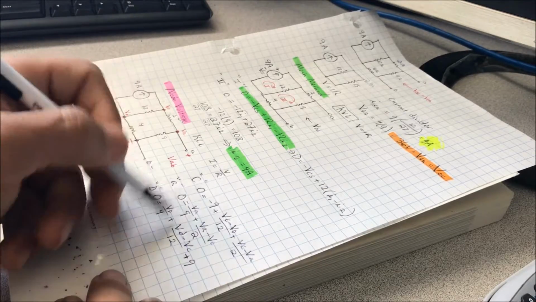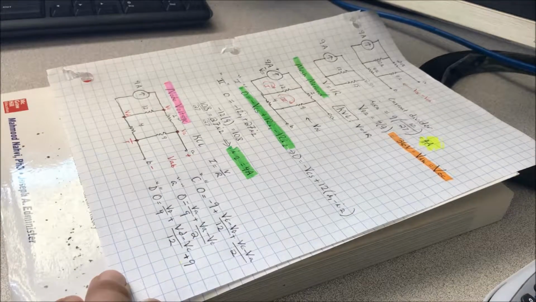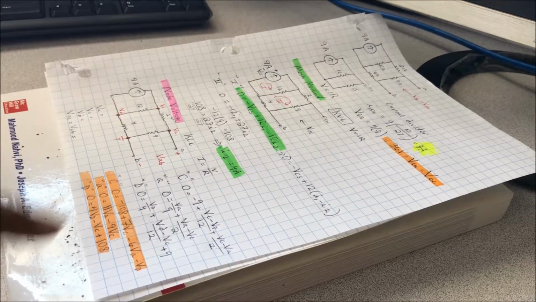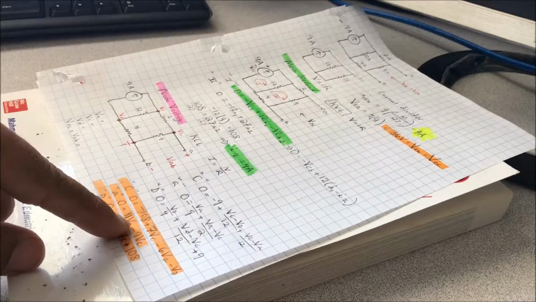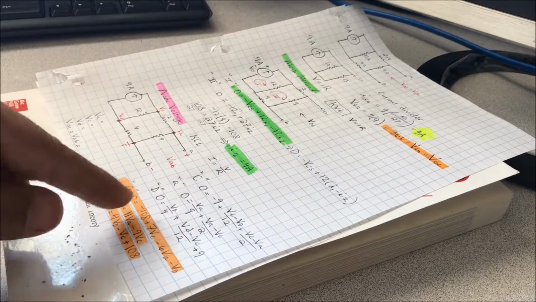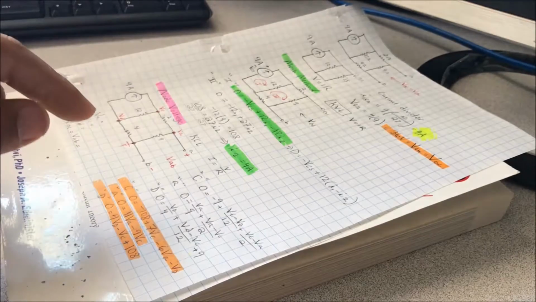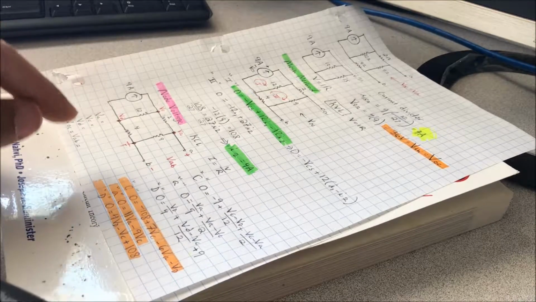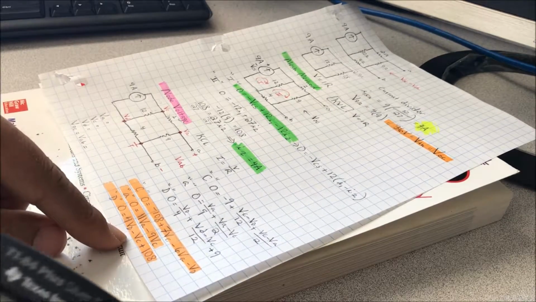So let's break these down. After cleaning these up, you get 0 equals negative 1 VA. You can move these around so you have them in order, that way when you punch it into your calculator as a matrix, you don't get them mixed up. So this is what I got here.